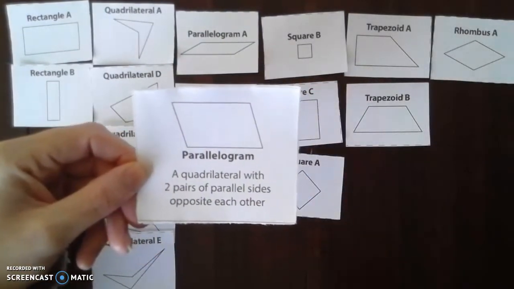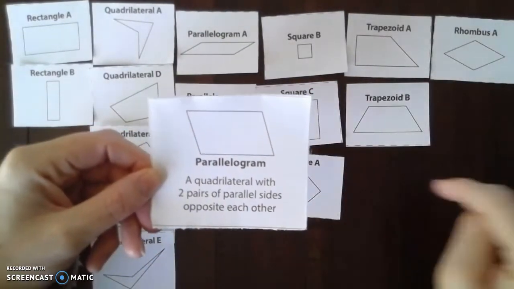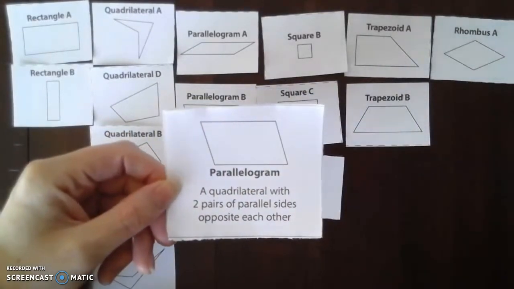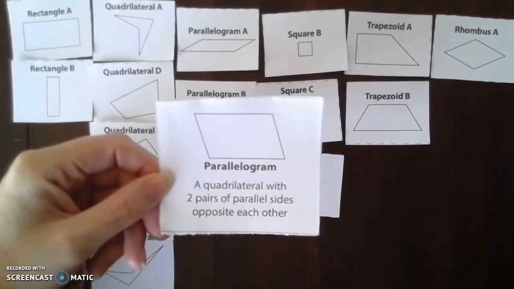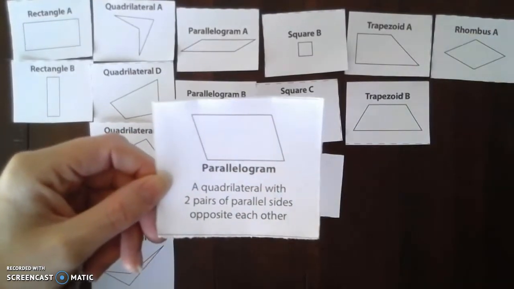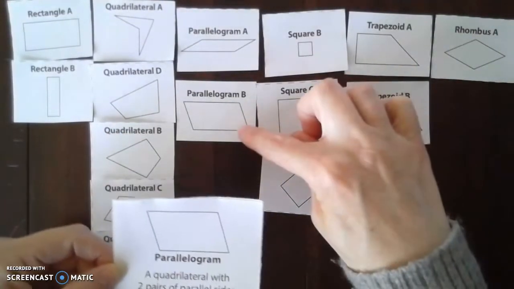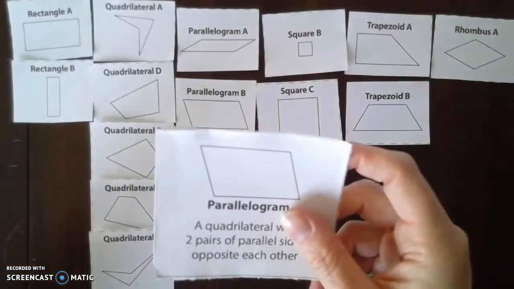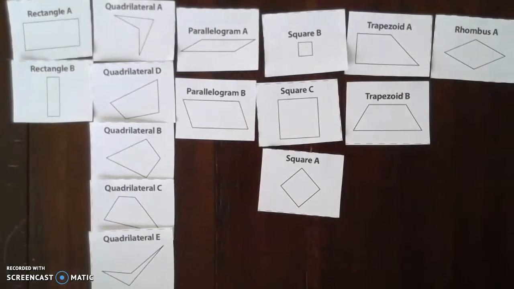A quadrilateral with 2 pairs of parallel sides opposite of each other. That means the opposite sides are parallel. They will not have right angles. They will not have only obtuse or only acute. They'll be different. So set. Check. So mine are all set. So right now, make sure yours are all set.